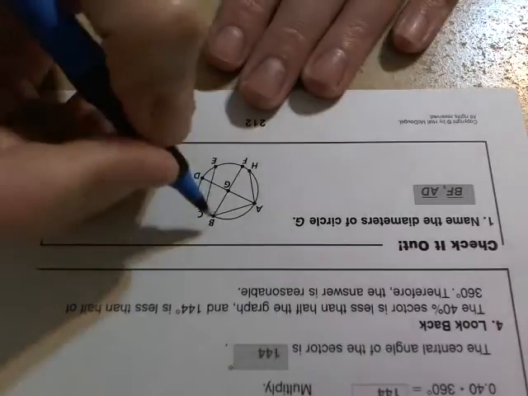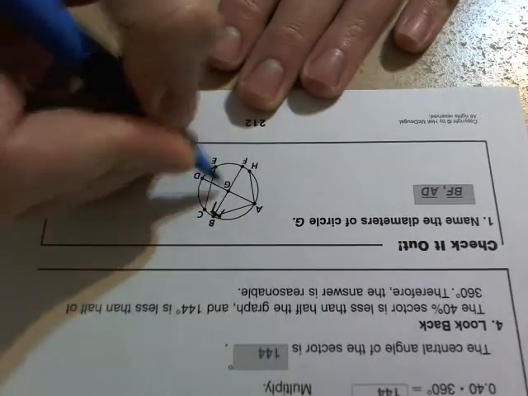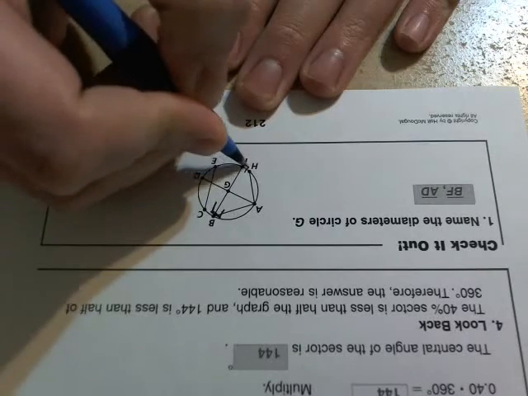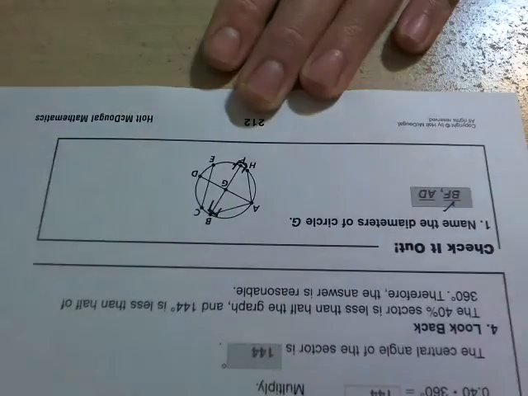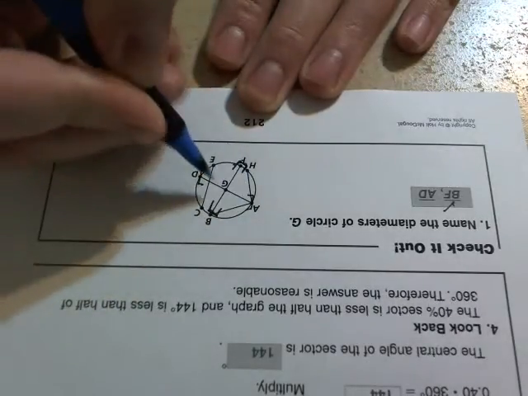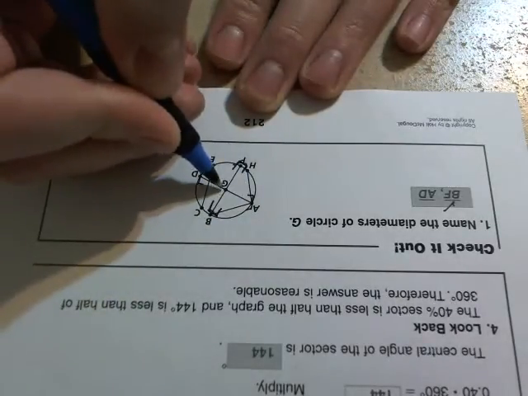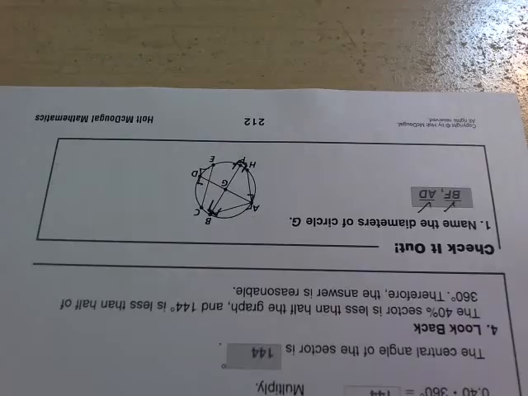So I see I've got this one that runs up and down here. Starts at B, runs through our middle G, that's important, and ends here at F. So as you can see, they've named BF as one of the diameters. And then you've got this one that runs across the page from left to right here. That one's called AD. Again, it goes through G, that's important because it has to. You could name it the other way, DA. So BF and AD are the diameters of circle G.